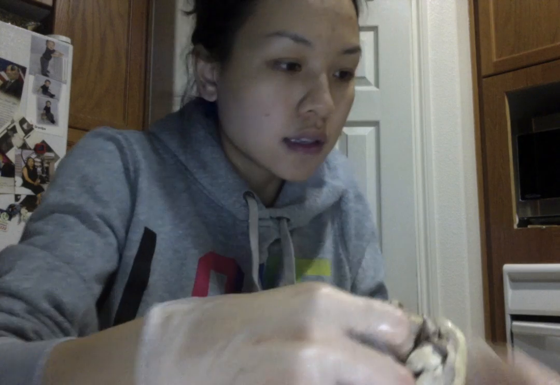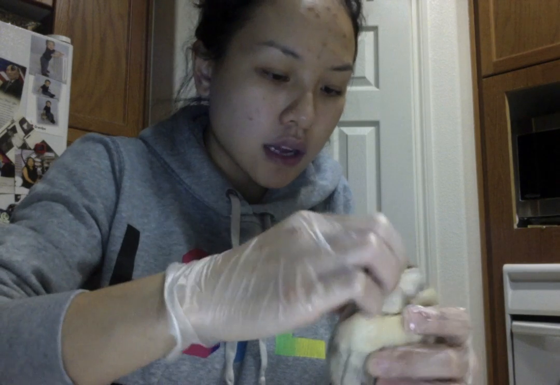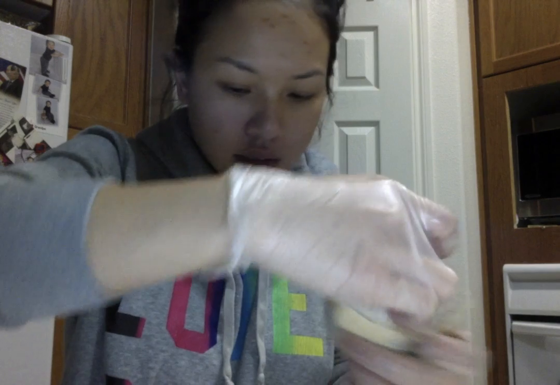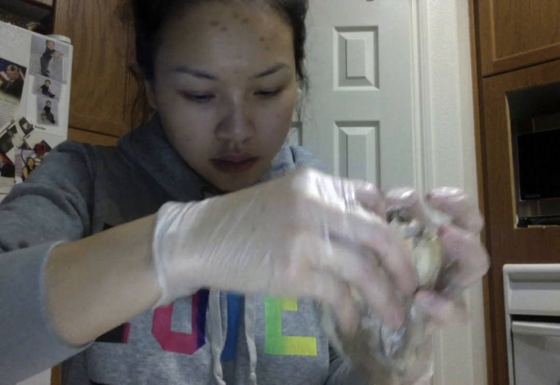So let's locate the aorta. It's a little bit hard to see where the arch is.